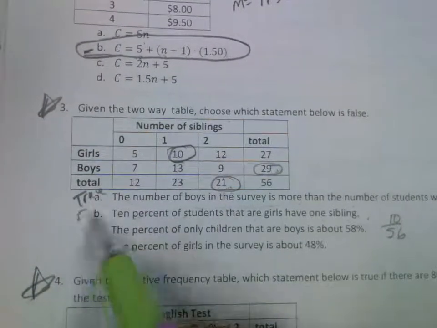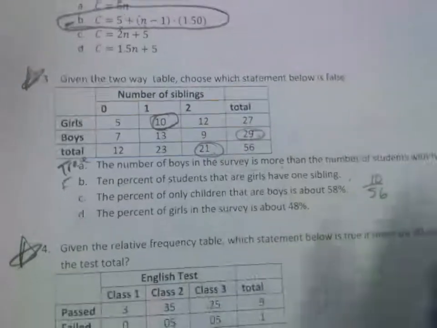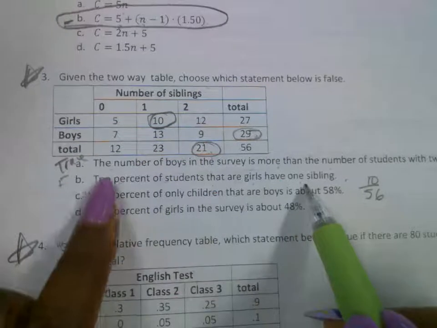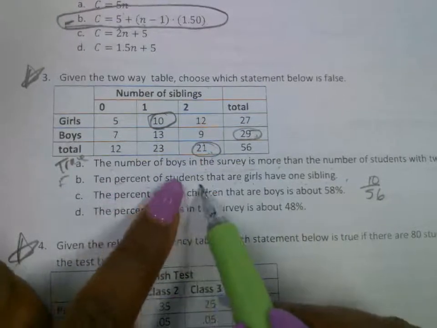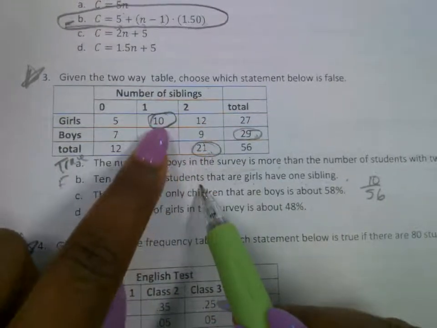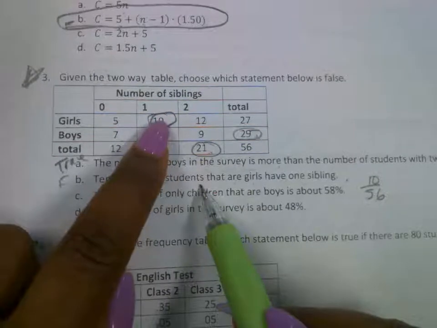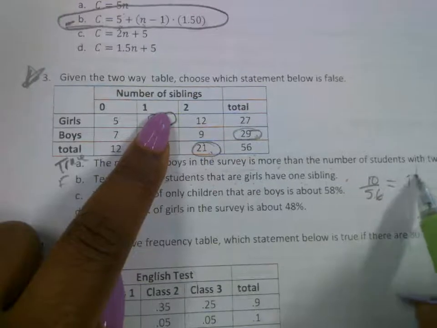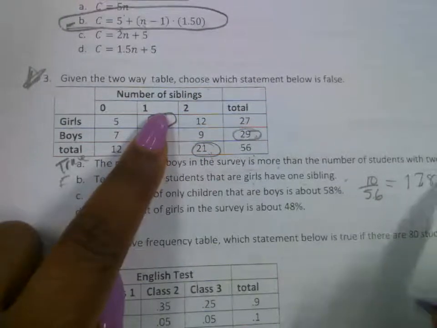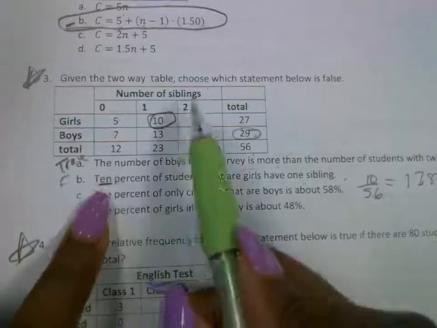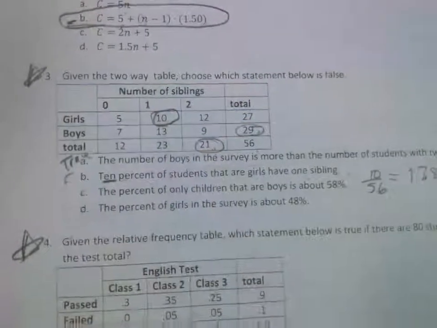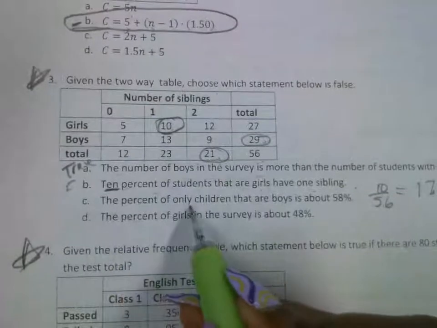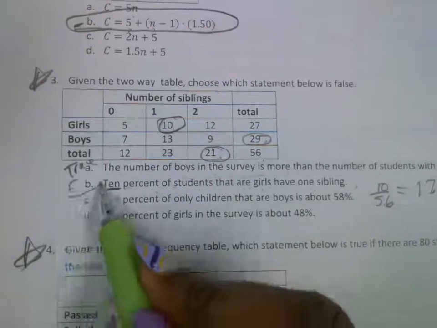And how did I know that it's false? Because it says 10% of the students that are girls with one sibling. So 10% of the students. It's 10 students, but it's not 10%. It's just 10 students out of the total number of students, which is 56. This is actually 17.85%. So it's not 10%. It's 10 students, but not 10%. So this is the one that's false, B.